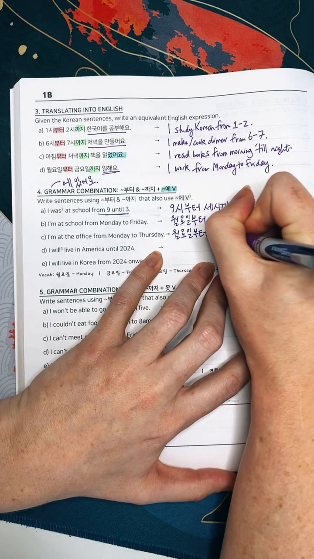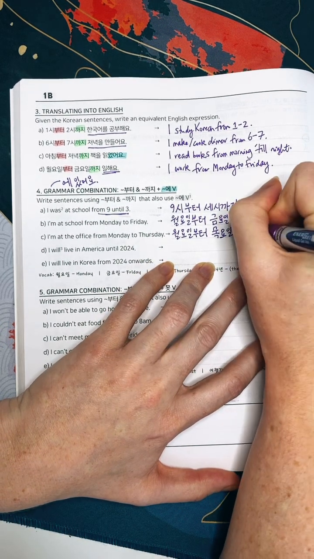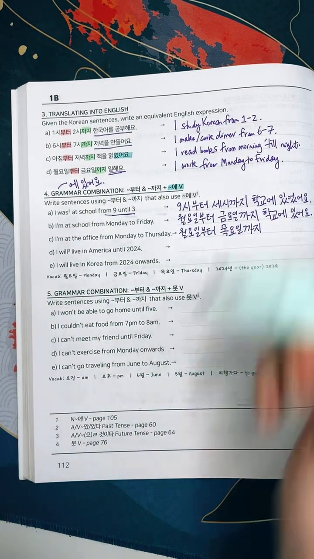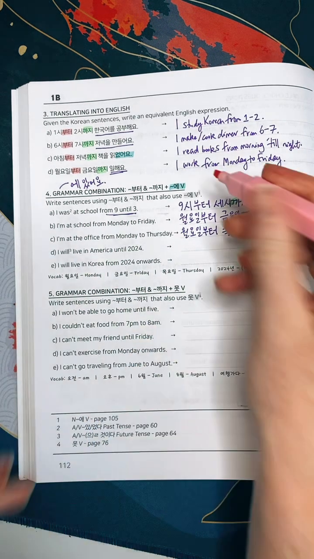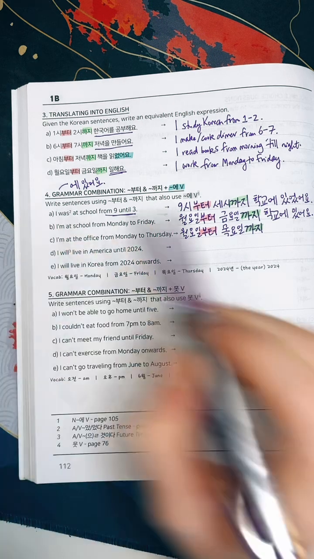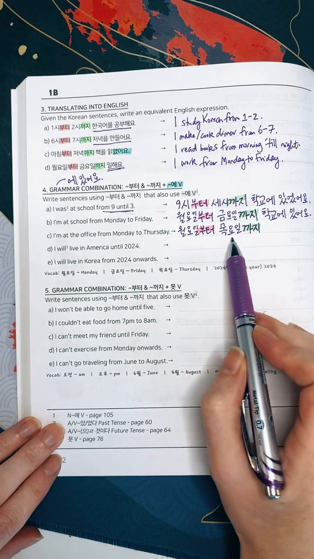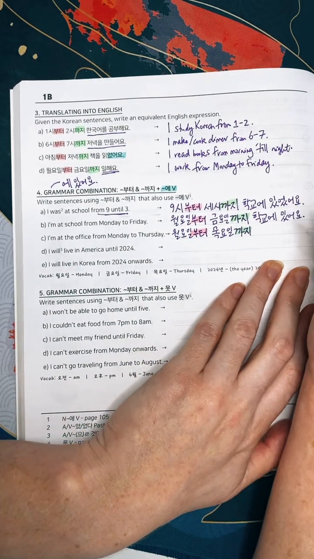It is 목요일. 목요일 is Thursday. And then we can add our 까지 particle to mean until Thursday. I'll highlight these guys so you can see them more easily. 월요일부터 목요일까지. From Monday to Thursday, I'm at the office.